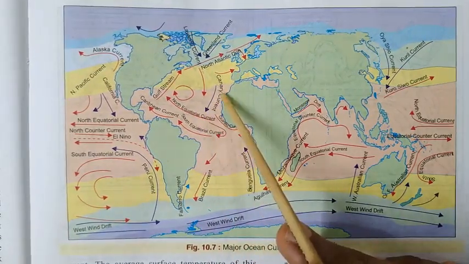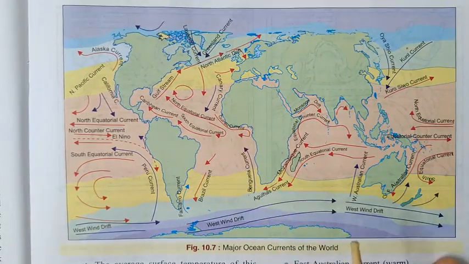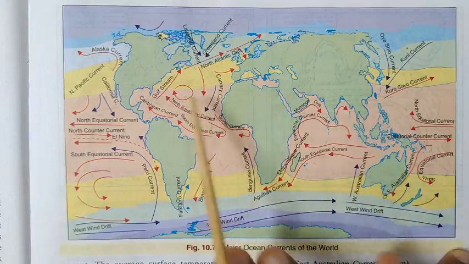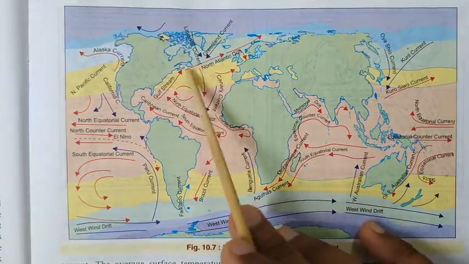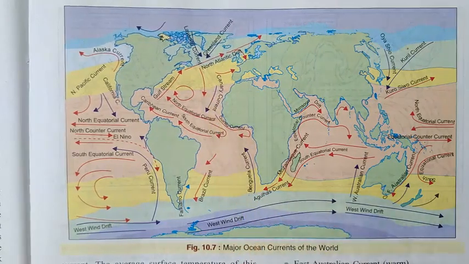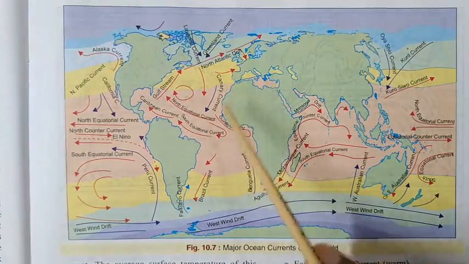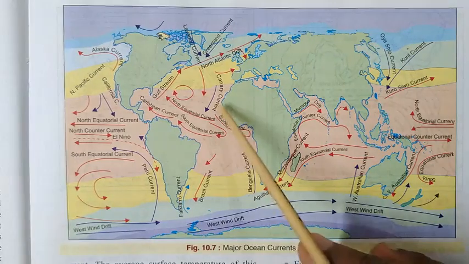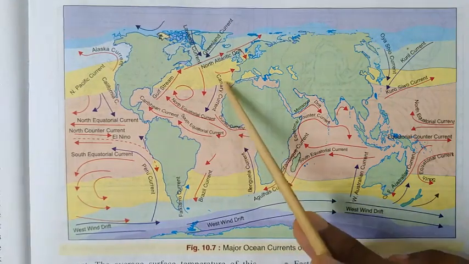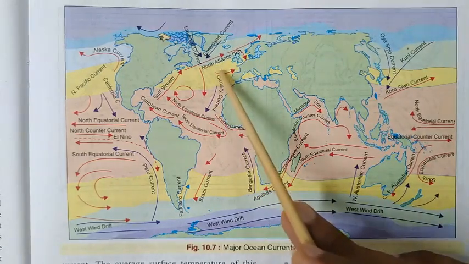Usually two currents flow in the same direction. If there is a warm current on the upper surface, just below it in the ocean cold water is flowing. Sometimes, due to different factors and conditions, the cold current comes up and the warm current goes upside down.